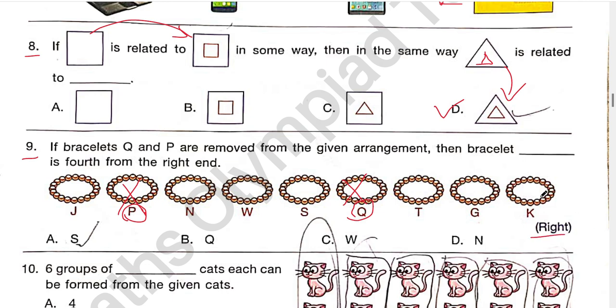We have to check fourth from the right end. So this is first from the right hand, second from the right hand, third, and since Q is removed, this S should be at the right end, fourth from the right end. So this is S, which is option A.